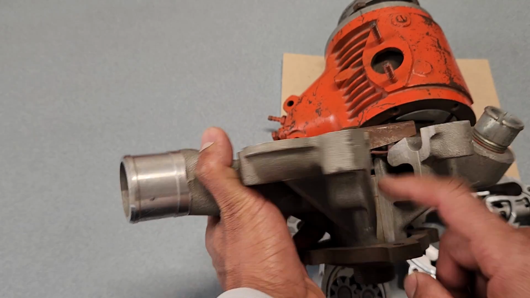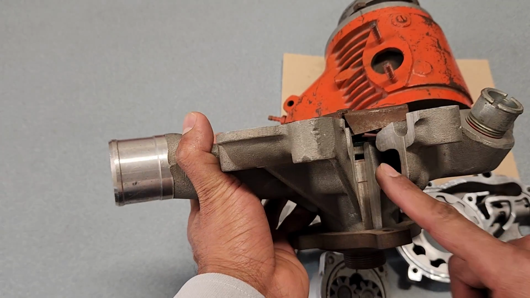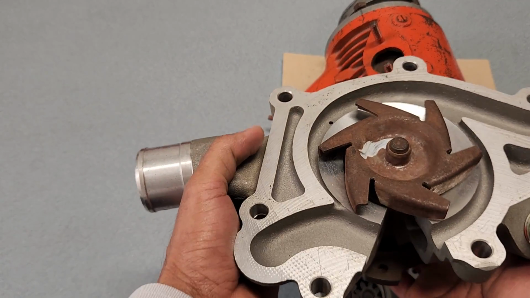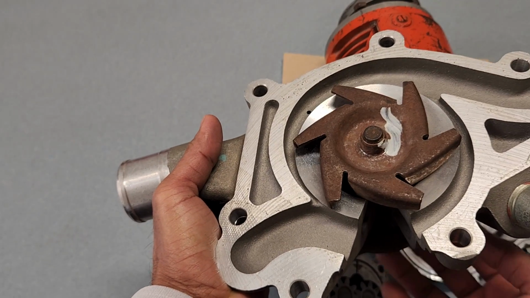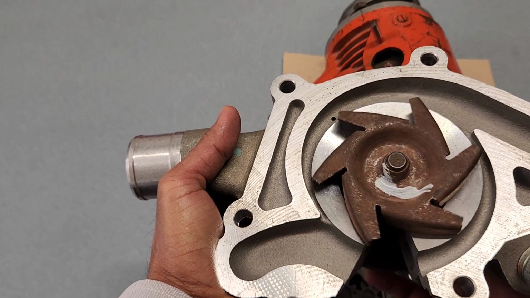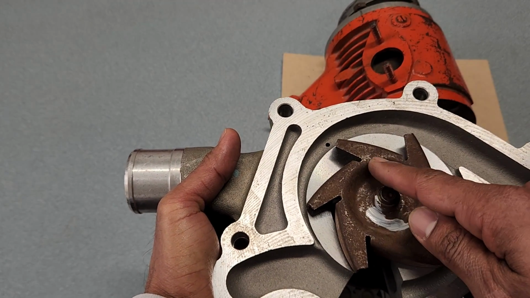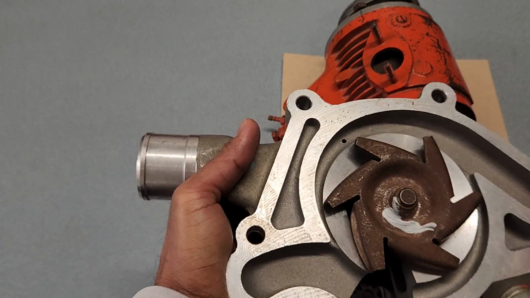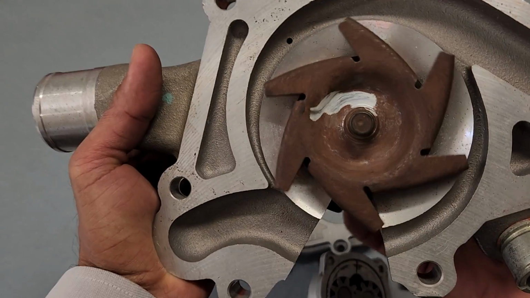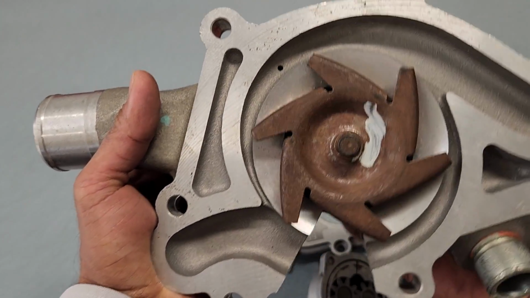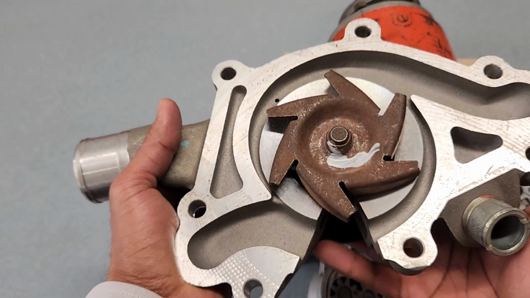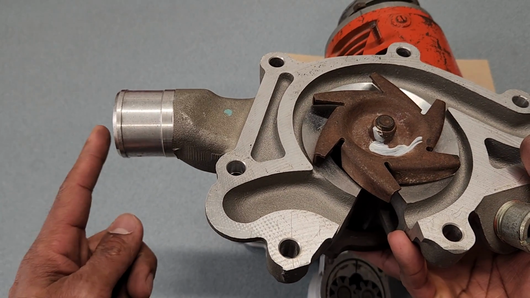So right there, these holes are connected with these holes. When it rotates, it tries to create vacuum behind these impellers, and that creates a little bit lower pressure compared to the outside fluid.